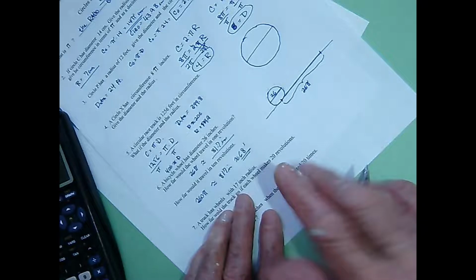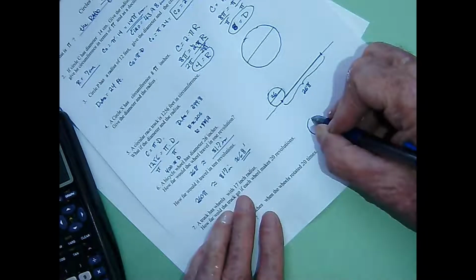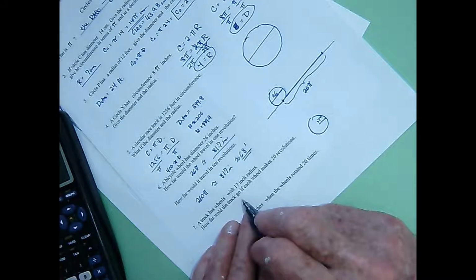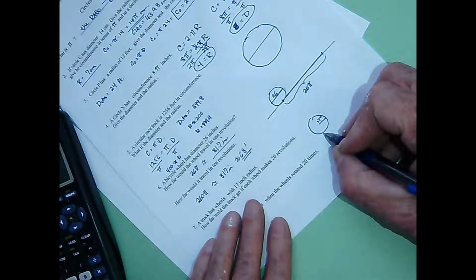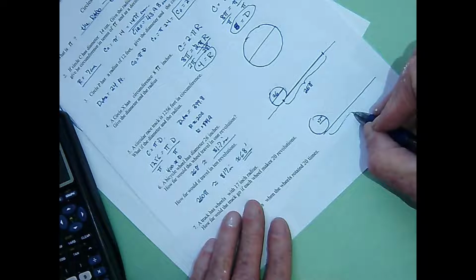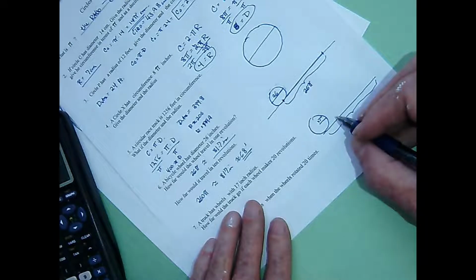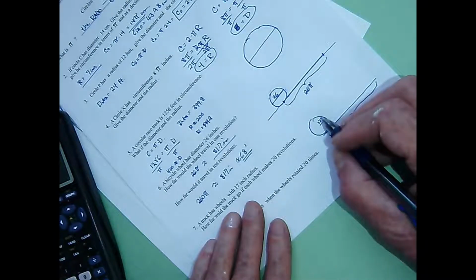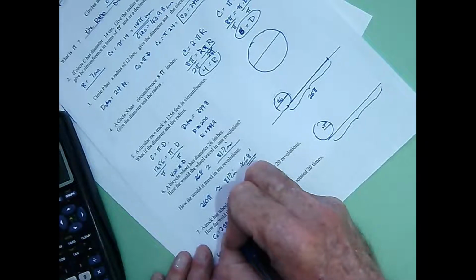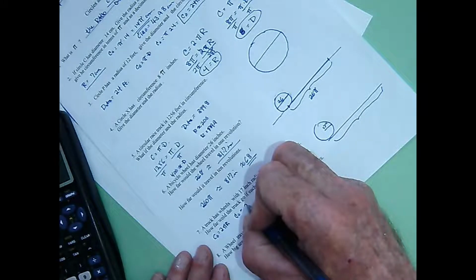A truck has wheels with 17-inch radius. Let me get a look at that wheel, with a radius of 17 inches. How far would the truck go if each wheel made 20 revolutions? What I'd want to do is, well, how far would it go if it made one revolution? In one revolution, the distance traveled by this wheel would be the same as the circumference. The circumference of a circle can be given by 2 times pi times the radius. So the circumference of this circle would be 2 times pi times 17.